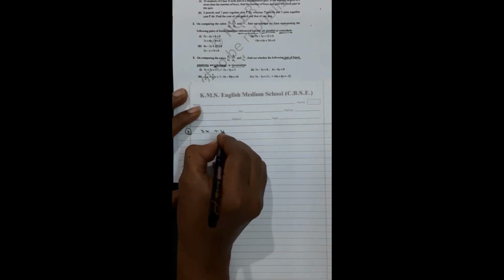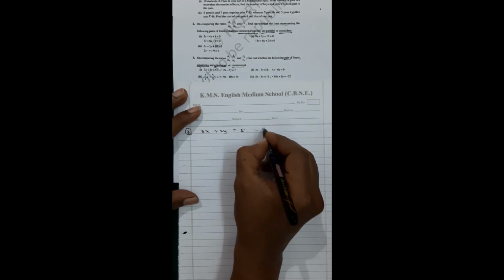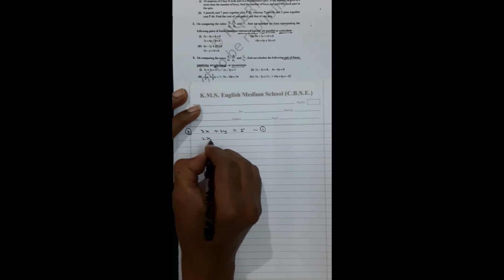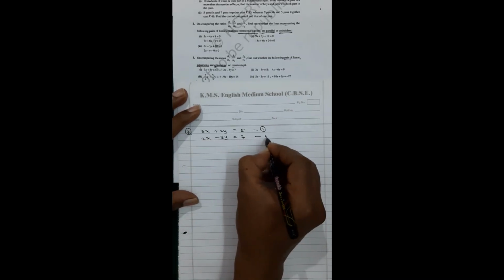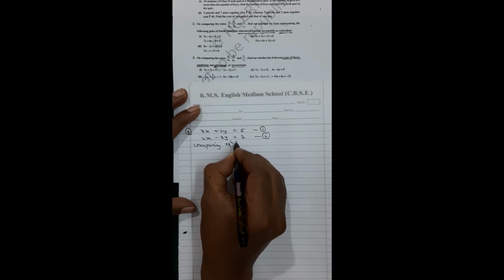Same thing, first equation is 3x plus 2y is equal to 5. No problem, you can take it in this fashion also. And 2x minus 3y is equal to 7. Same thing we will do, comparing equation 1.